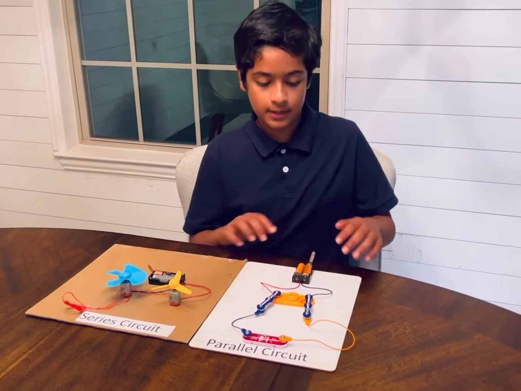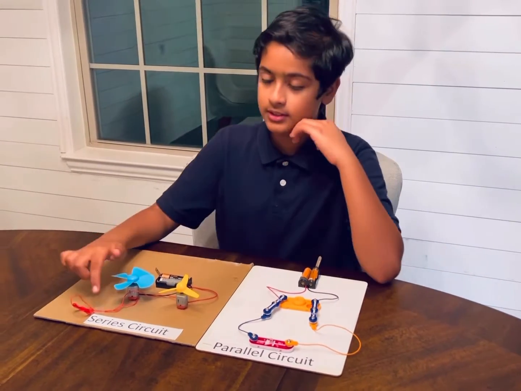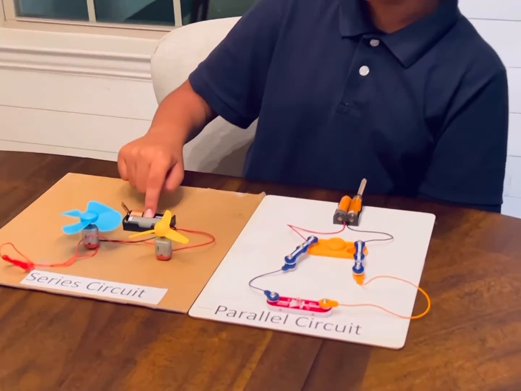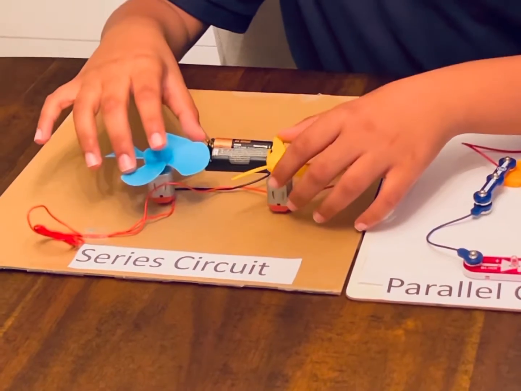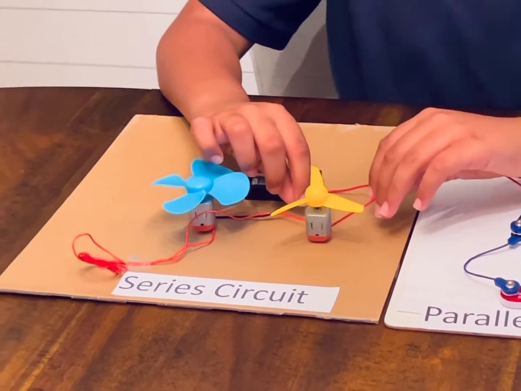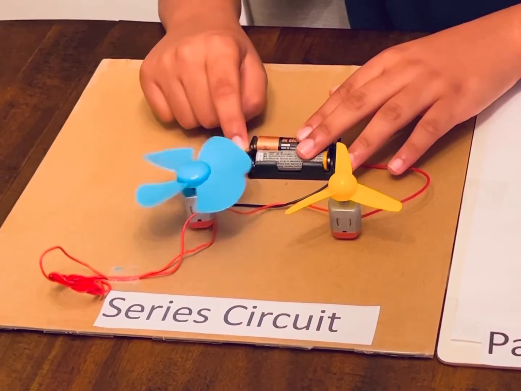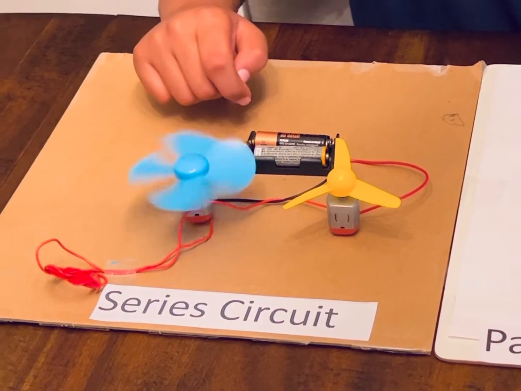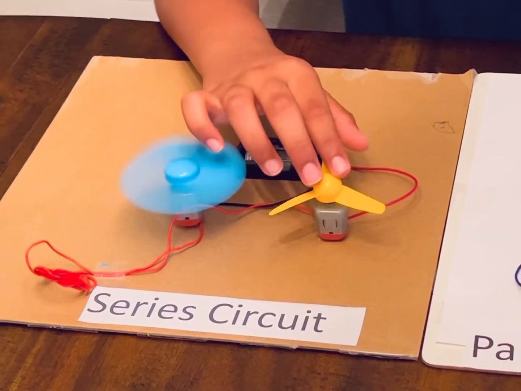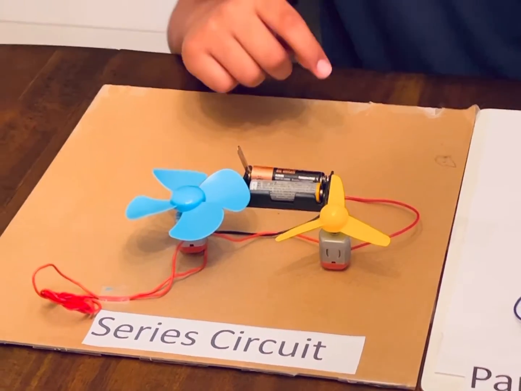As you can see, we have one example for each circuit. Let's start with the series circuit. So in the series circuit, I have batteries, two fans, and also two wires, a positive wire and a negative wire. So I'm going to turn it on. As you can see, what happens is that instead of both fans running, only the blue one's spinning. What happened here?